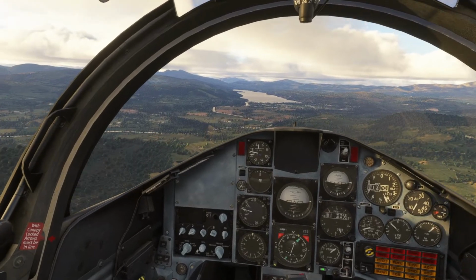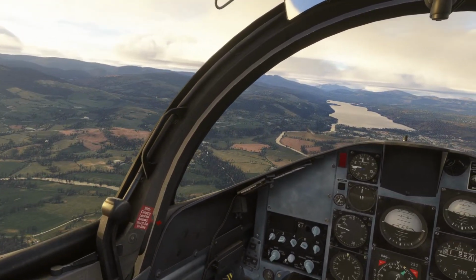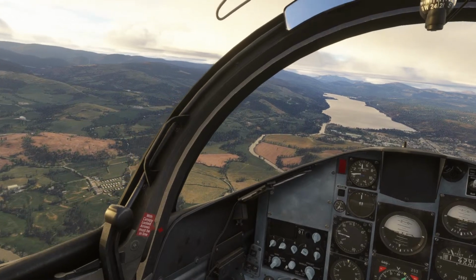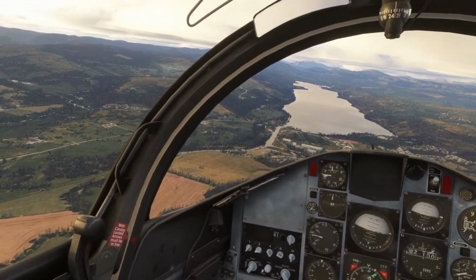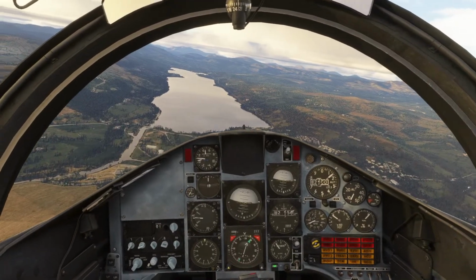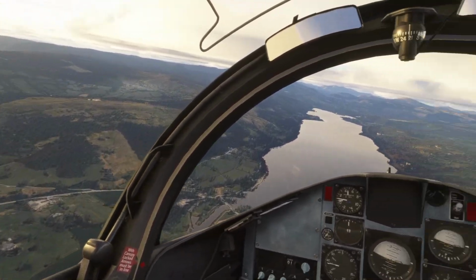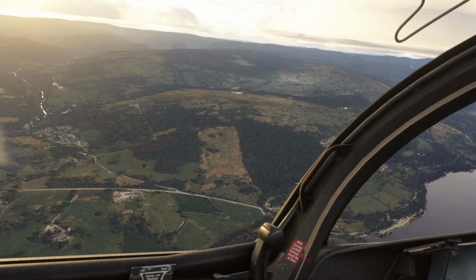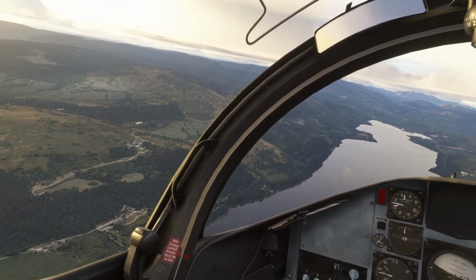If we climb a little bit, you'll see the way in as we go by. It might be difficult to pick it out in these weather conditions, actually.